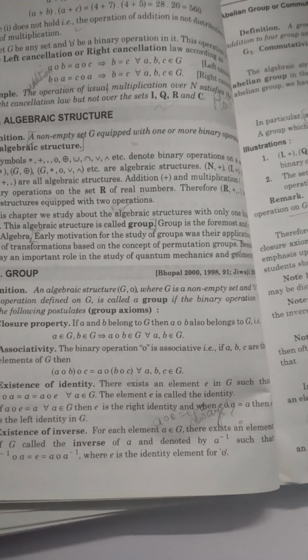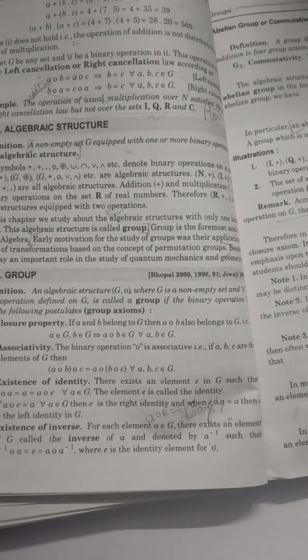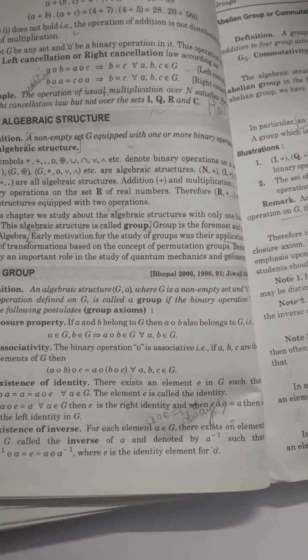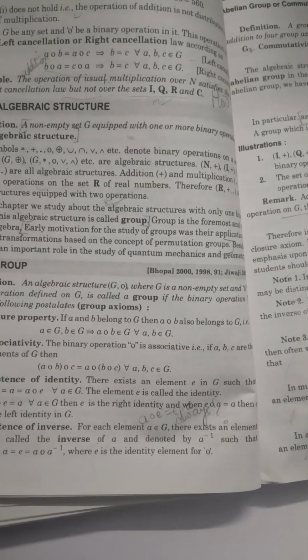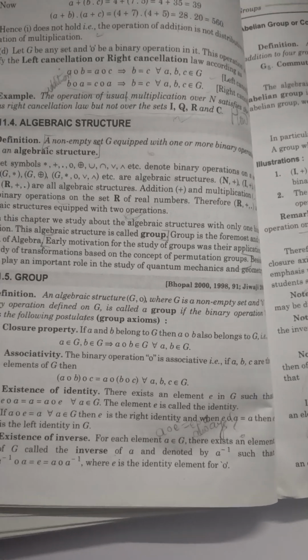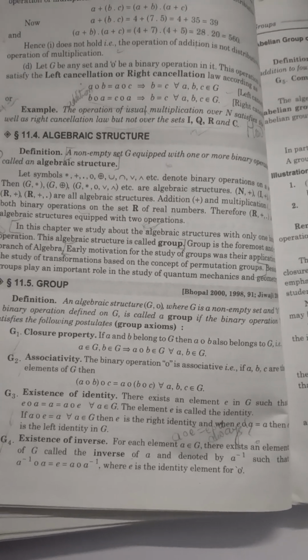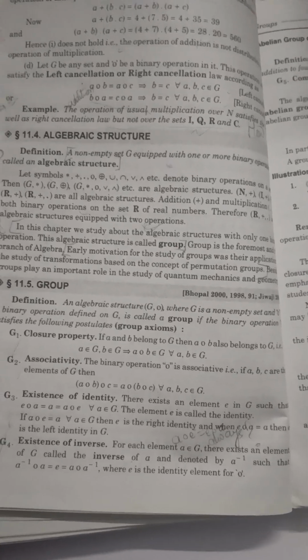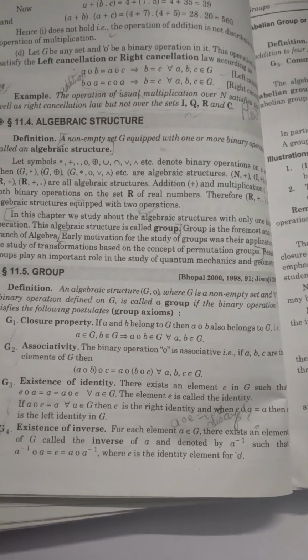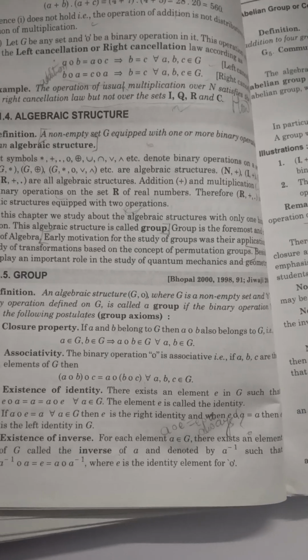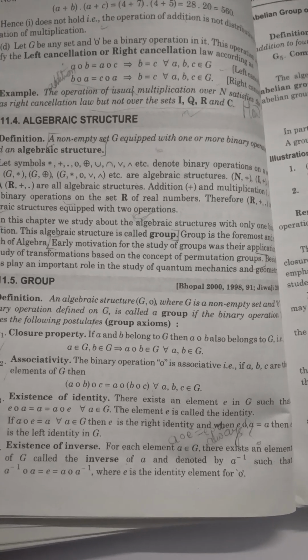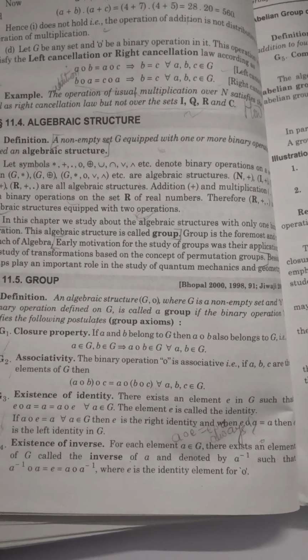Now take the group (Z, +), where Z is the set of integers and plus is obviously the addition operation. In this case, minus 3 is the inverse of 3, minus 4 is the inverse of 4, and likewise. If you add minus 3 and 3, you get 0, which is the identity element of addition.